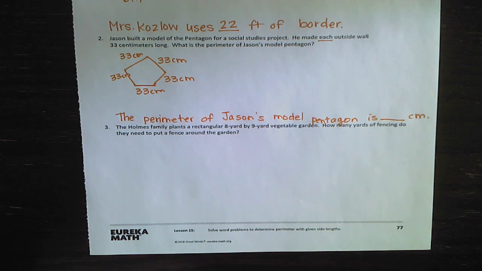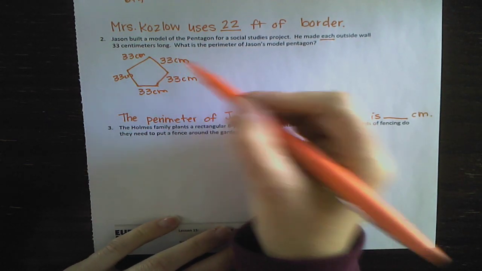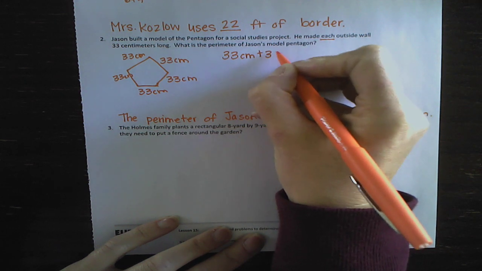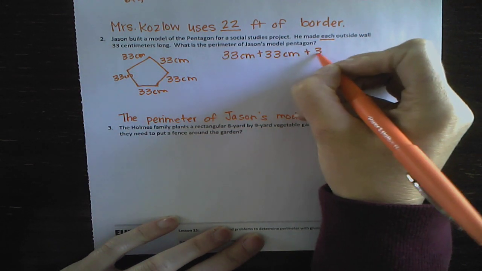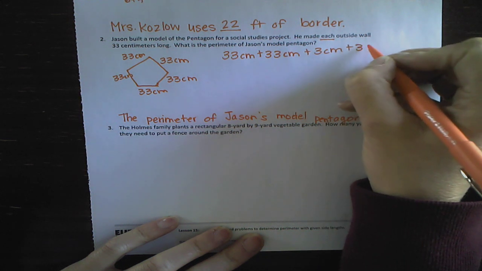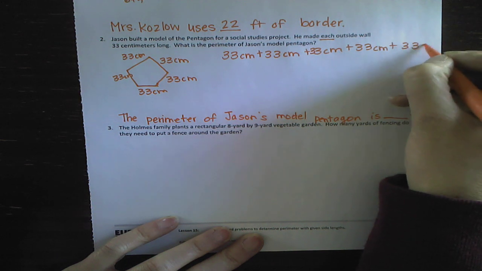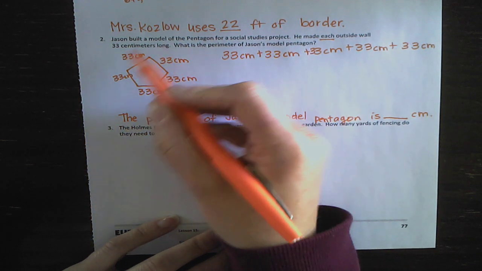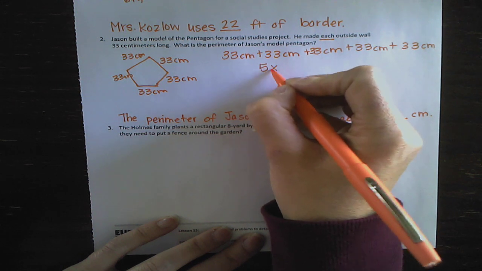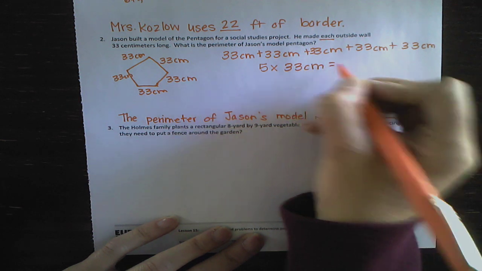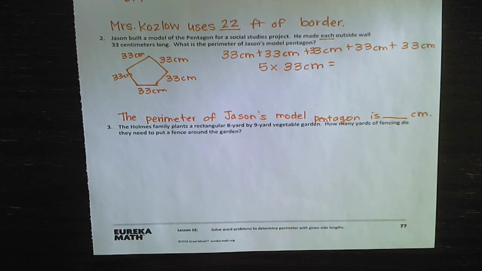So now we have to figure out the answer, right? So let's start with the sum. Let's add up all the sides. So you have 33 centimeters plus 33 centimeters plus 33 centimeters plus 33, oops, I only put 3 right here, 33 centimeters plus 33 centimeters. Another way to write this would be the number of sides, which is 5, times the length of each side, which is 33 centimeters, equals. So this is a little bit more complicated, right?